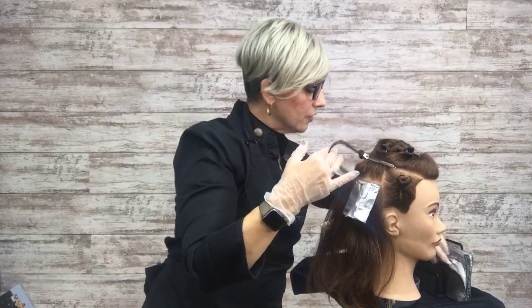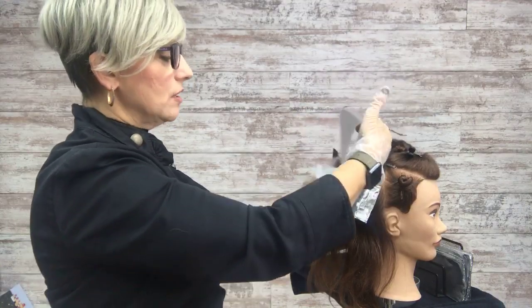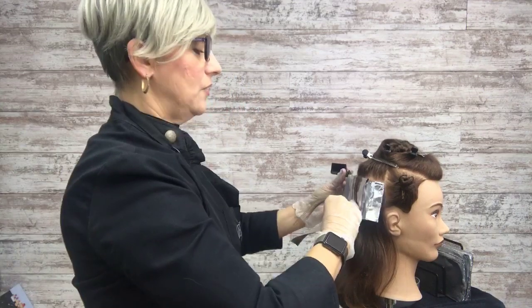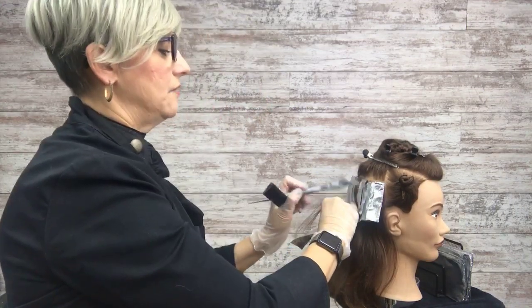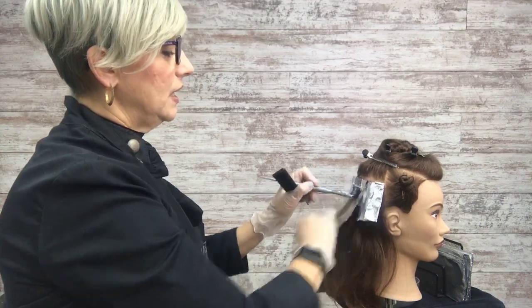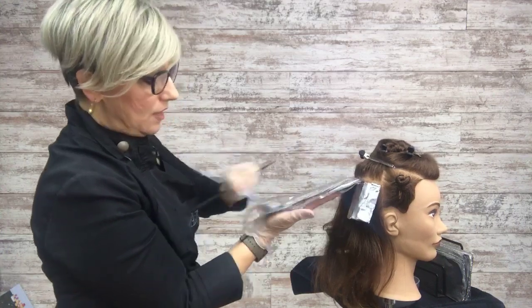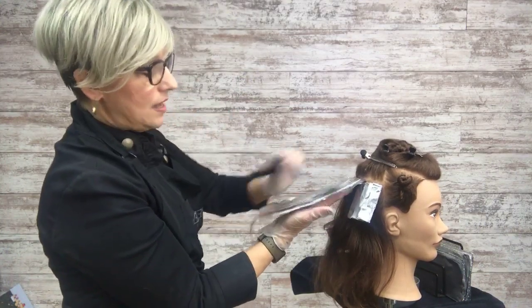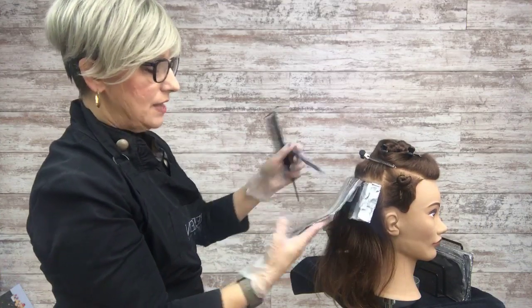So also in our classes of the principles of foiling, we talk about our stitches. We have slicing, we have a micro stitch, we have a regular weave, and we have a slice, skip, slice. So all of those are different ways that we can create different effects within the hair.